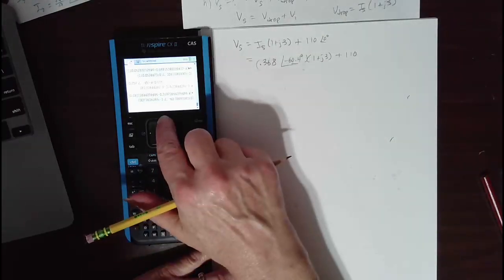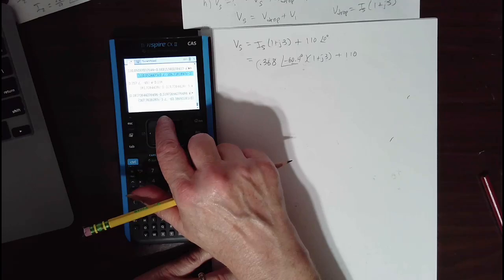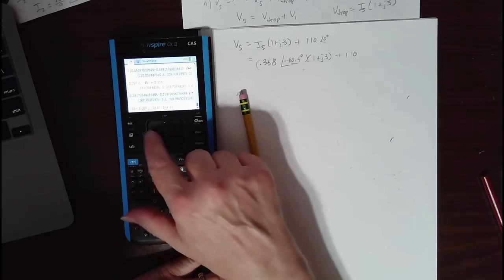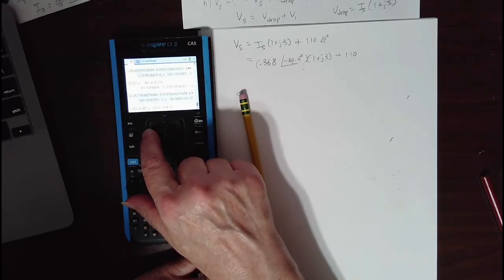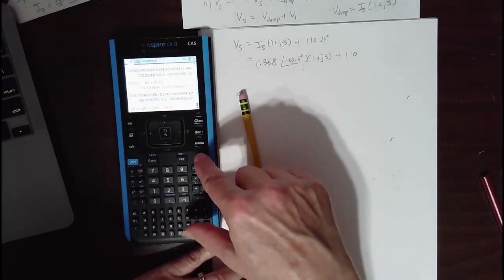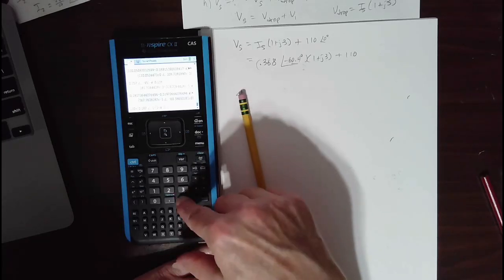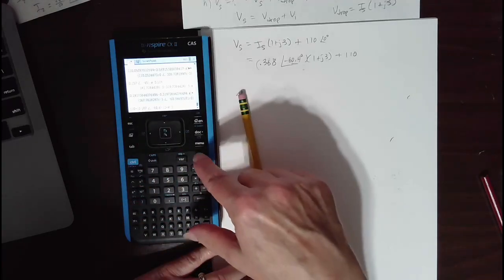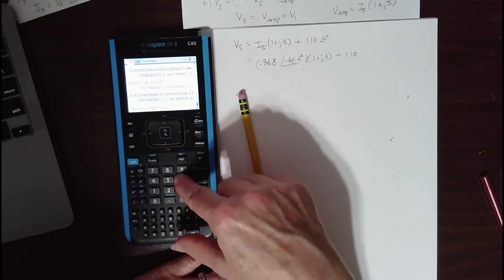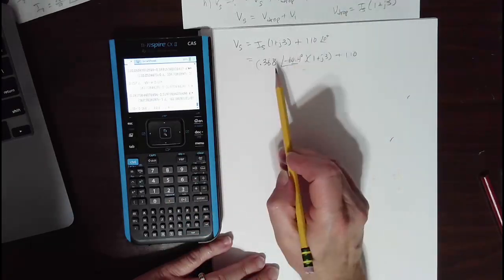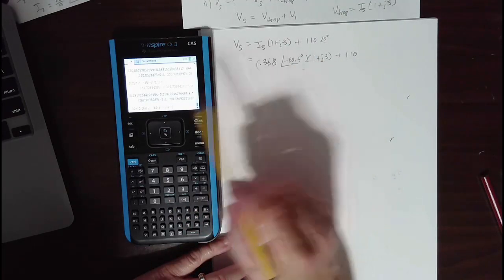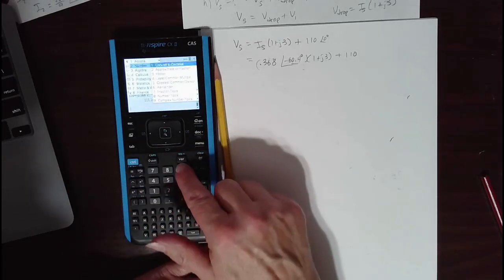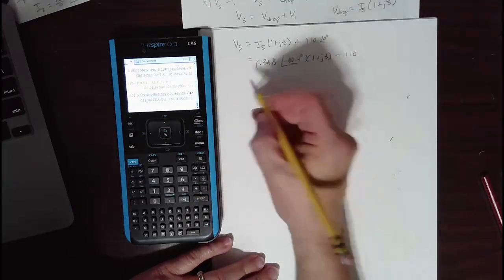Try this again. Let's find it up here. Be lazy. Okay, so we got 110, and we're going to have the 1 plus j3 is the same, but the angle should be negative 60.4 and the magnitude 0.368. So 0.368 angle negative 60.4 times 1 plus j3, plus 110, and put it in polar form. All right, that looks more like it.